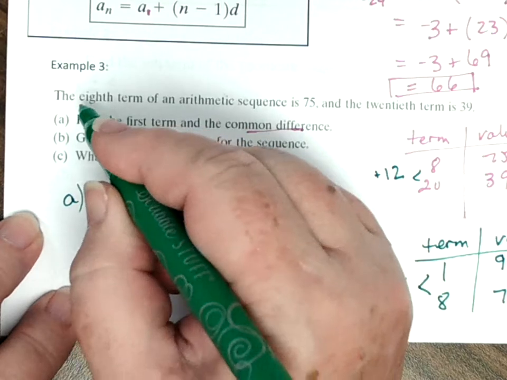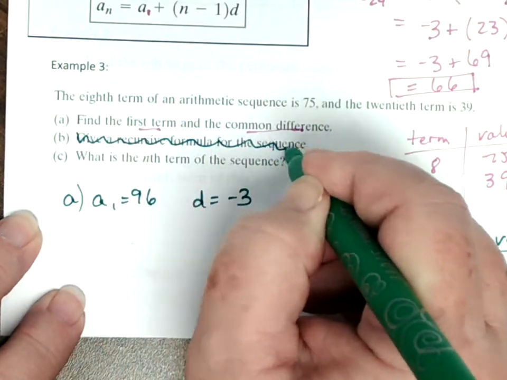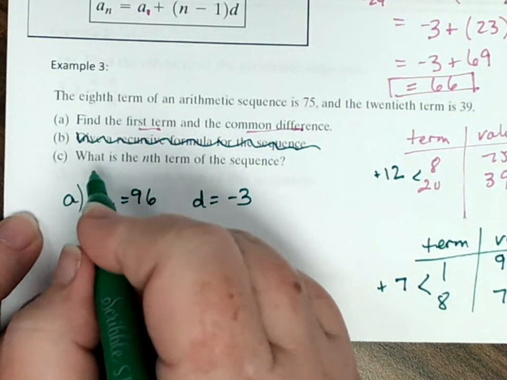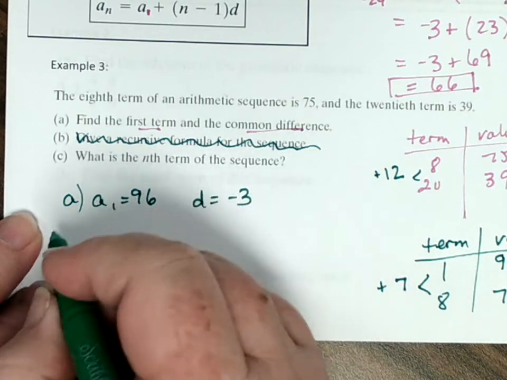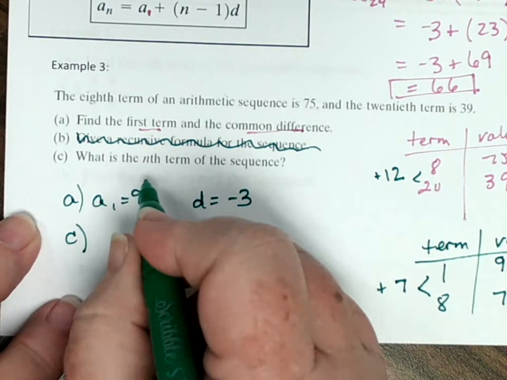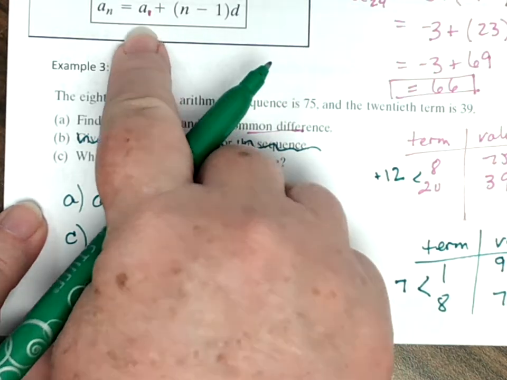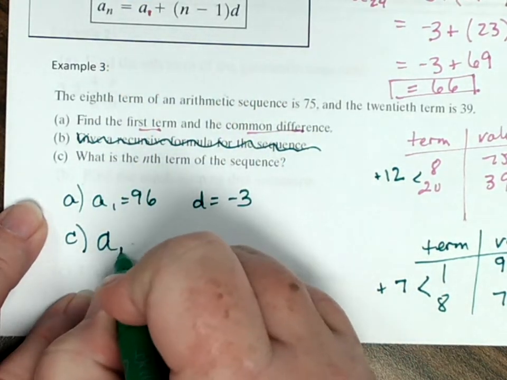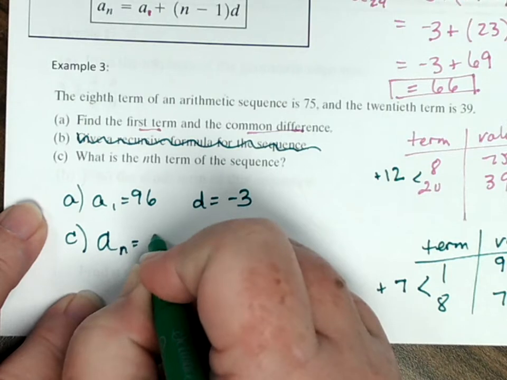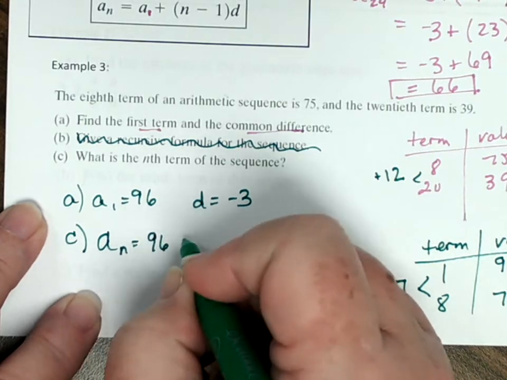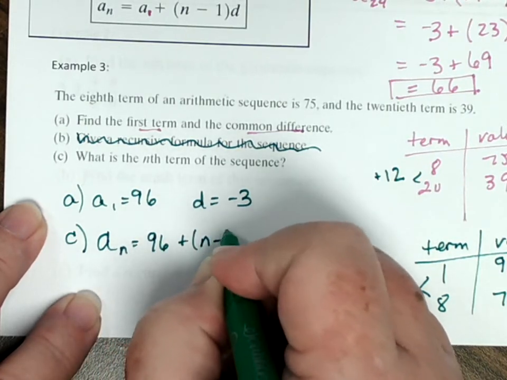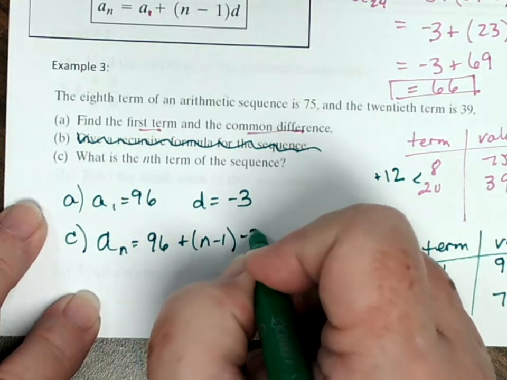Now I told you that we were not going to ask about the recursive term, so we're going to skip that. But what is the nth term? For the nth term of the sequence, we're going to use this formula: A sub n is equal to the first term plus n minus 1 times the common difference.